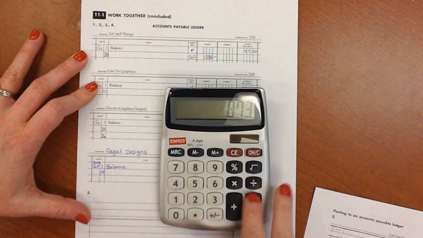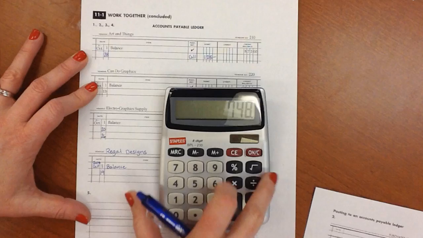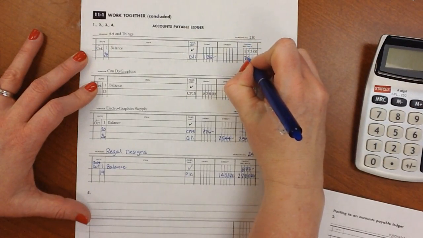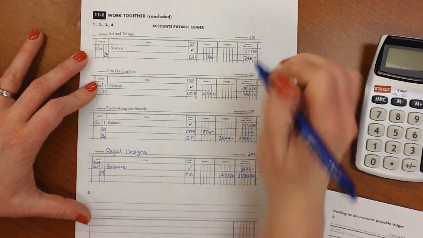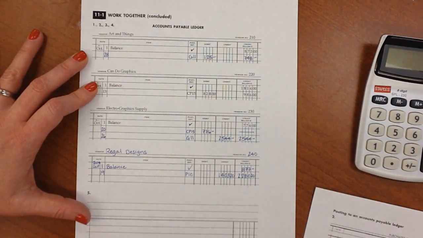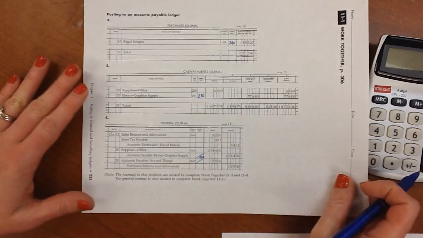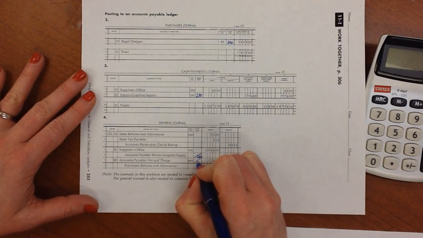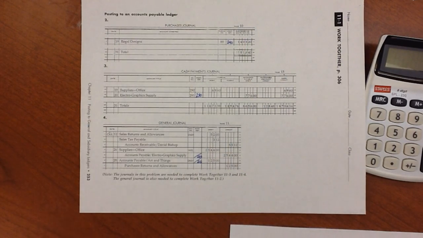Do 873 minus 125, which leaves us 748 as our balance. This is vendor number 210. So we go back to our General Journal, and on the bottom of this line we put in 210 to indicate that it was posted. And that completes step 4.